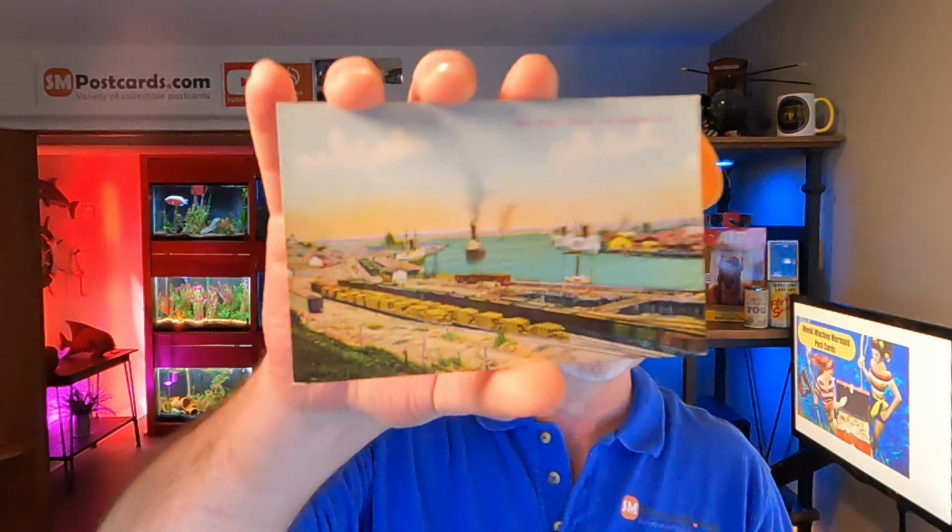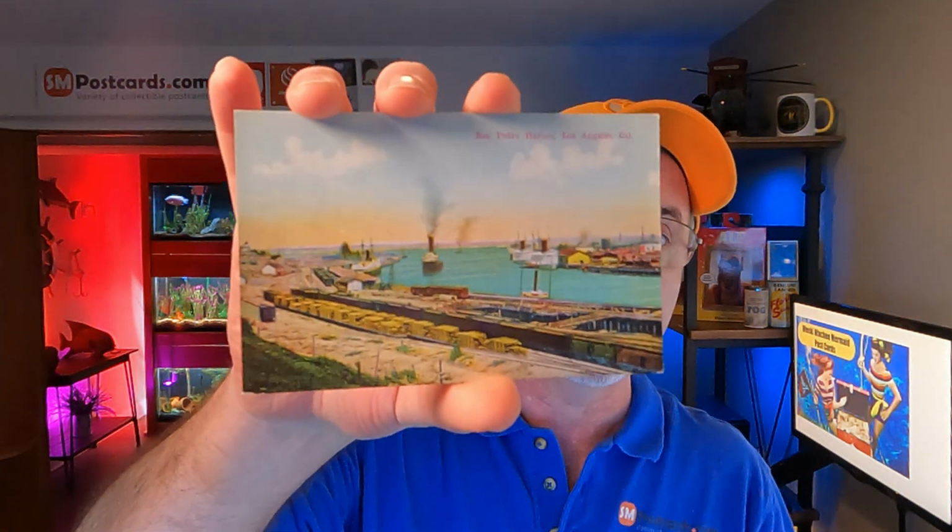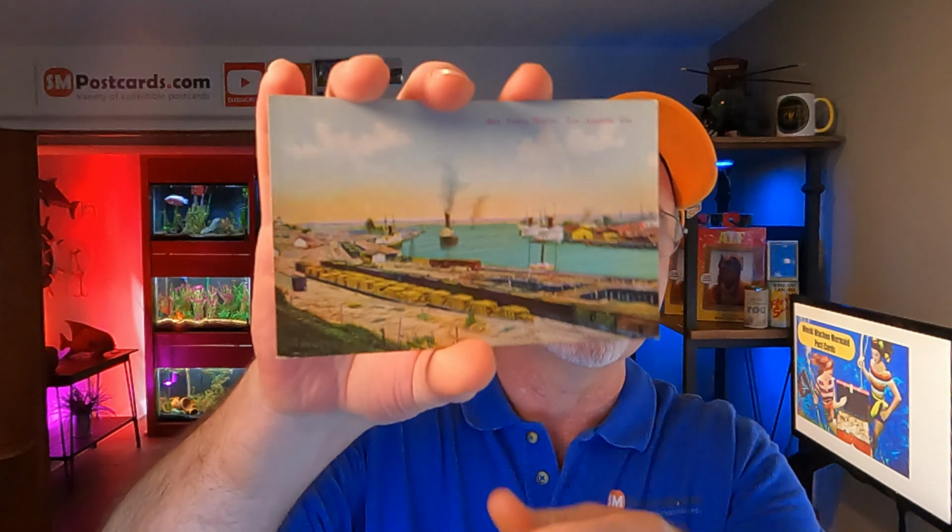And the last one is San Pedro Harbor, Los Angeles, California. Just a harbor, $4 to $5. It's one of those older divided back cards, really nice. Been in there maybe a year, a little less.